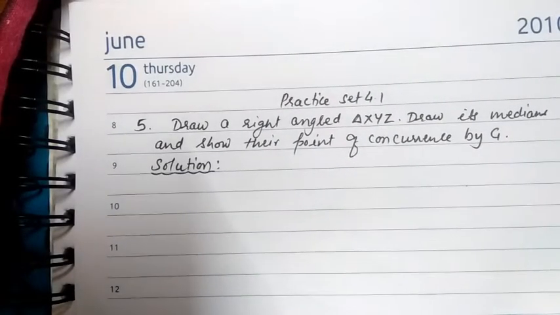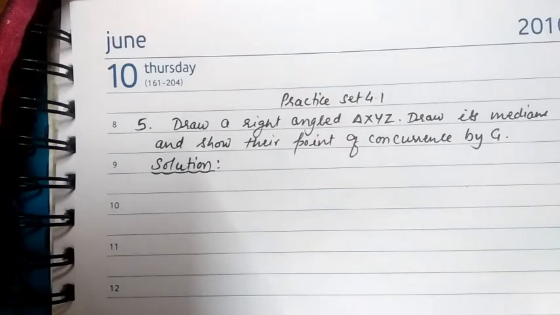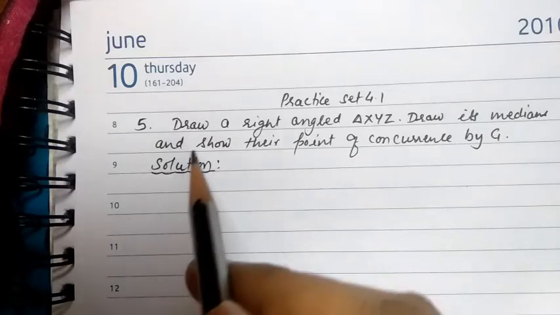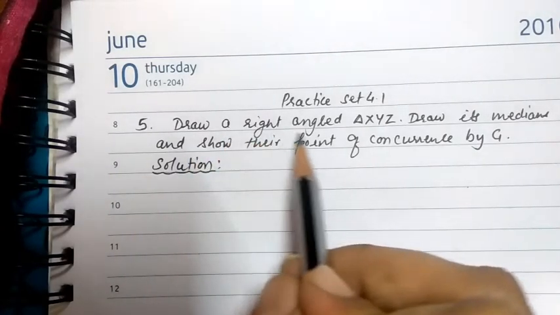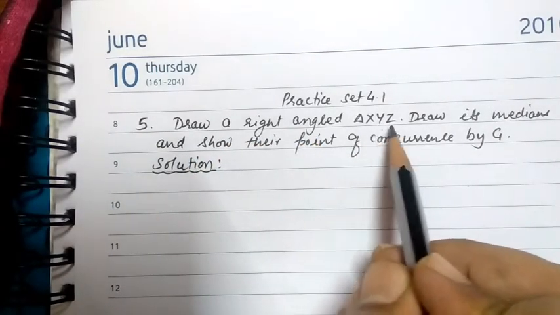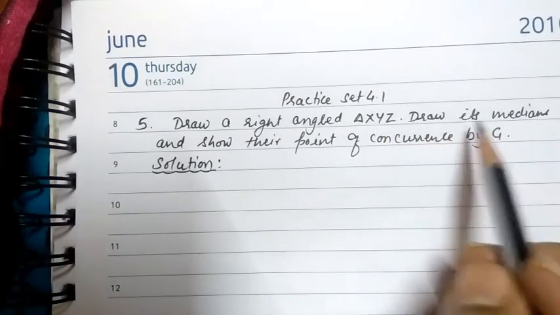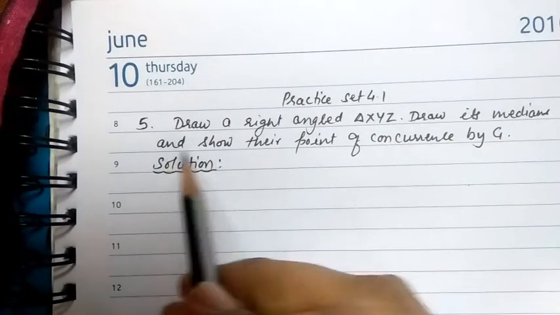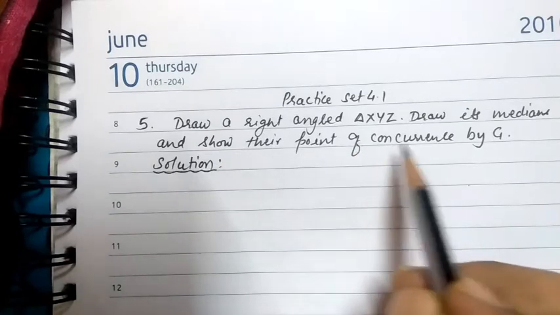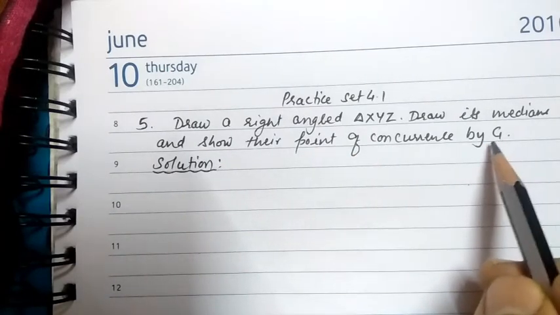Students, now we are going to see sum number 5 of practice set 4.1. Draw a right angle triangle XYZ. Draw its medians and show their point of concurrence by letter G.